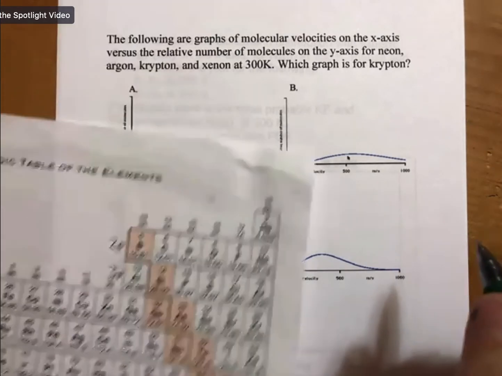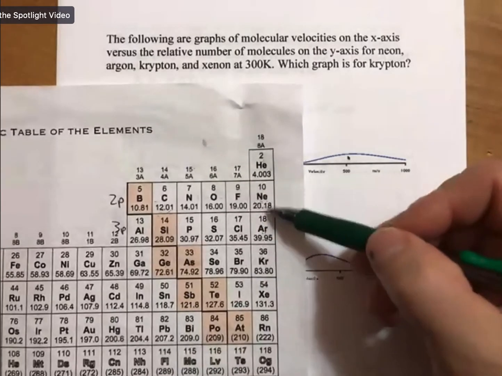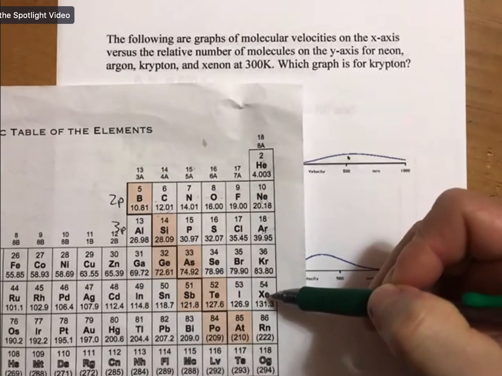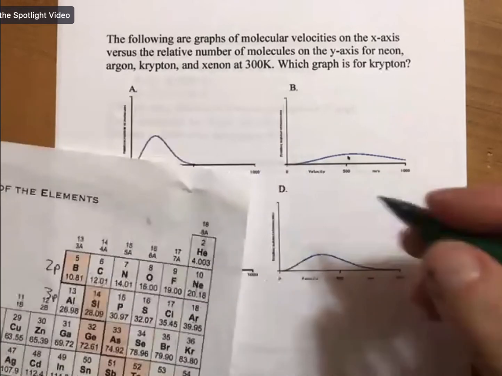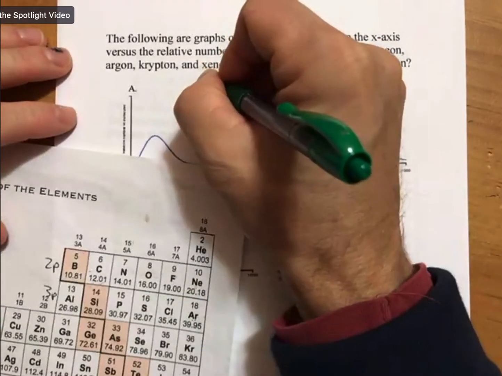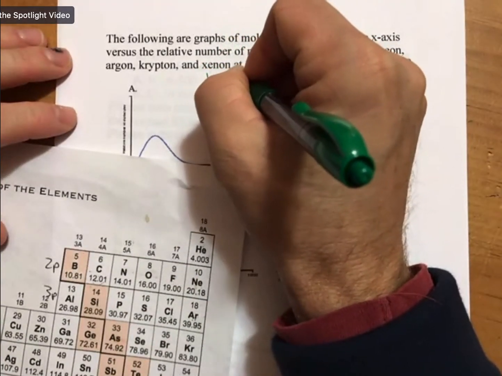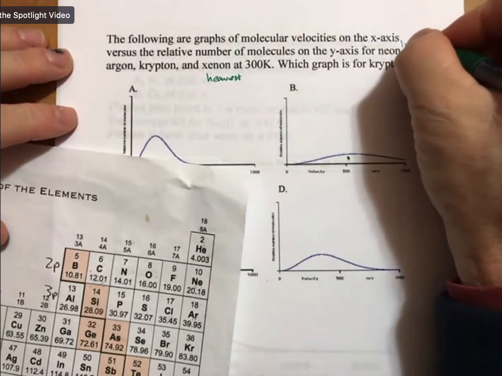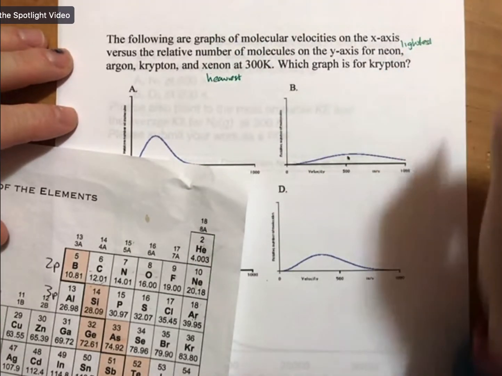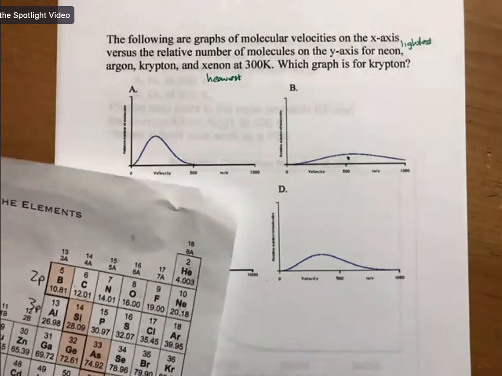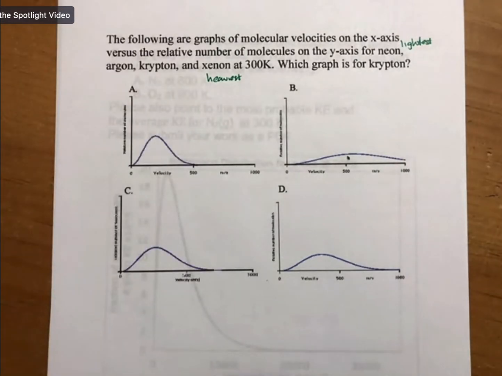If I go down my periodic table here, it's neon, argon, krypton, and xenon. So xenon is the heaviest, and neon is the lightest for the molar mass. Well, each atom and each mole.